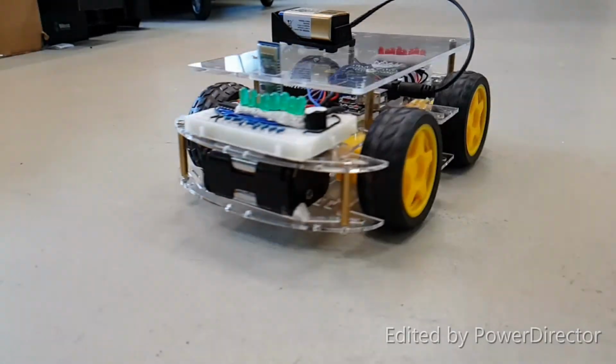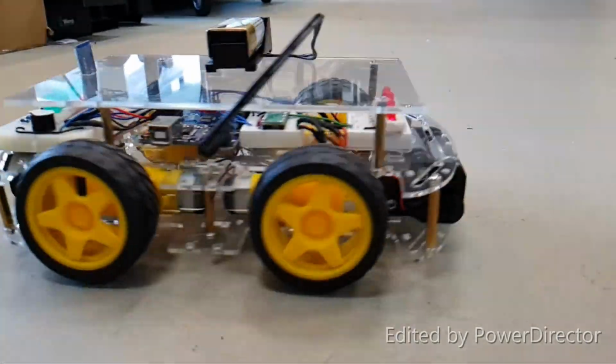Baby Shark, choo choo choo choo choo choo. Baby Shark.